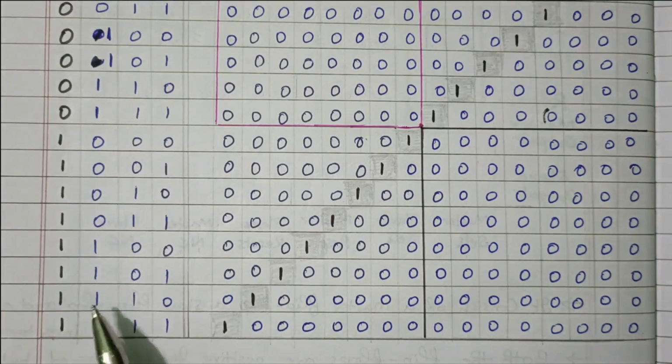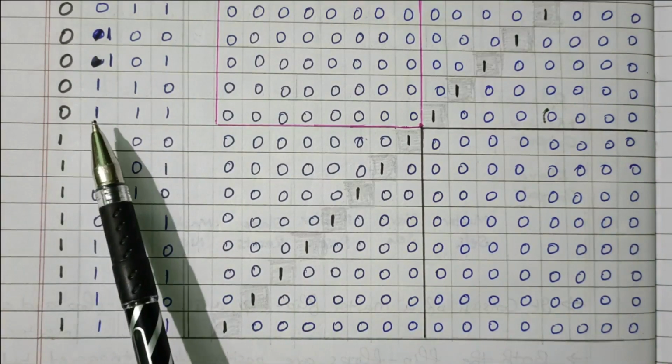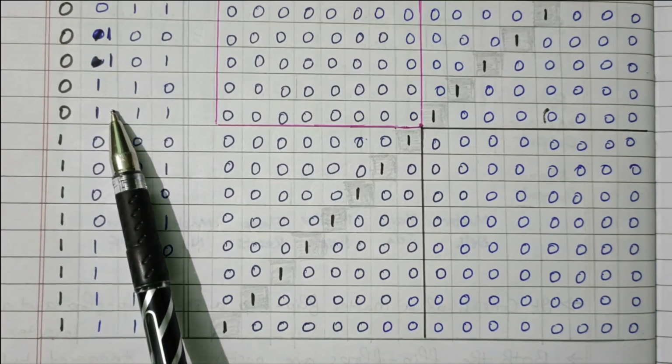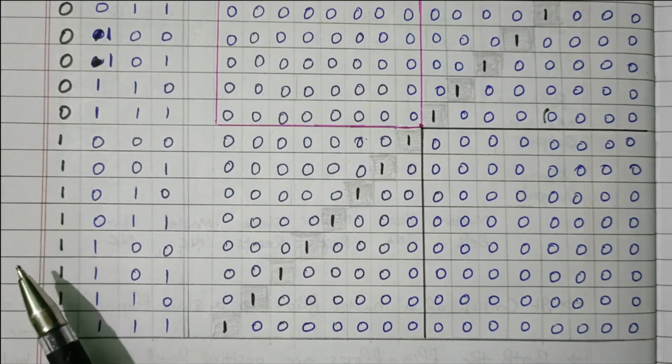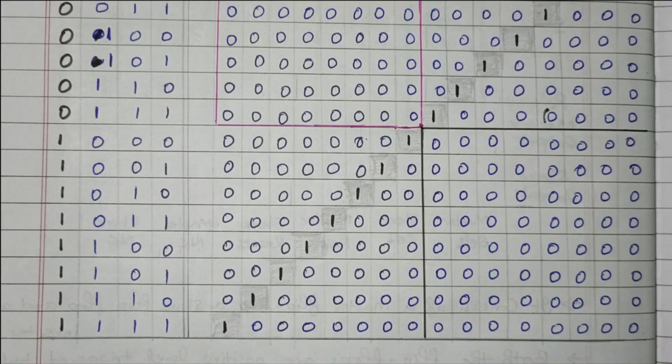So when D equal to 0, we are getting 8 different outputs, D0 to D7. When D equal to 1, we are getting another 8 outputs, D8 to D15. So totally we are getting 16 outputs, D0 to D15. So in this video we discussed how to construct the 4 into 16 decoder, a 4 input, 16 output decoder, using 2 numbers of 3 into 8 decoders, right?